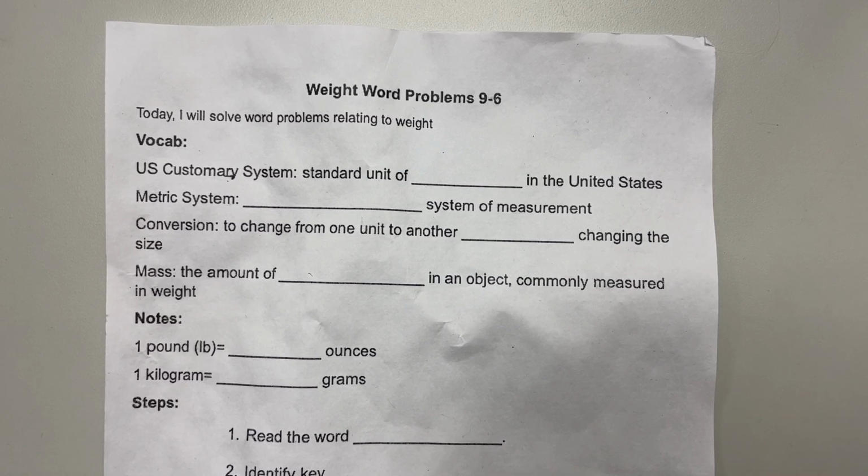Hi class, today our lesson is on weight word problems. This is found in Swun 9-6. Our learning goal is: today I will solve word problems relating to weight.